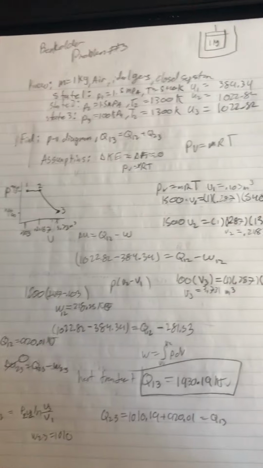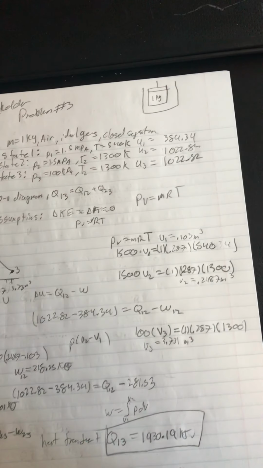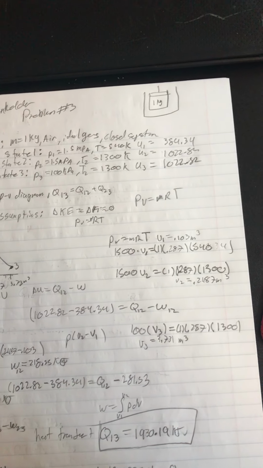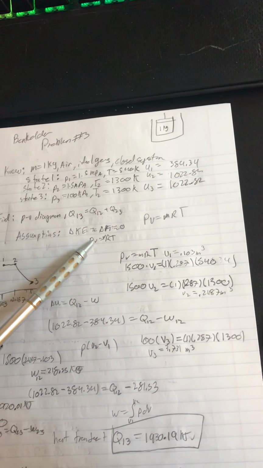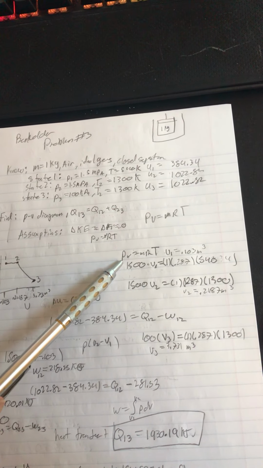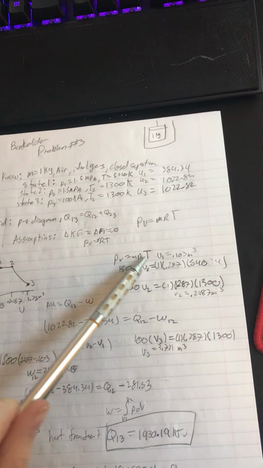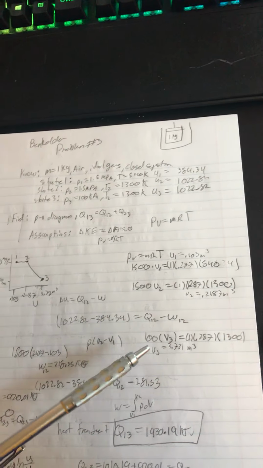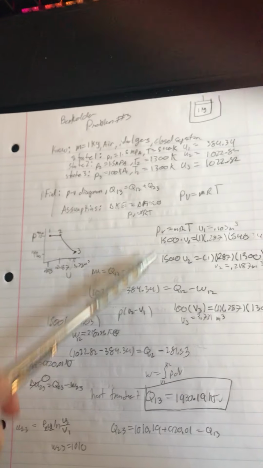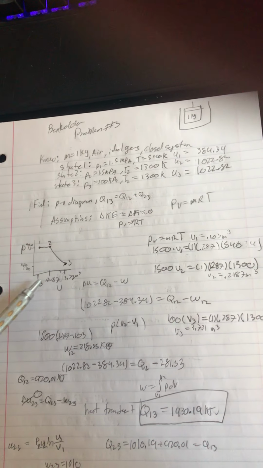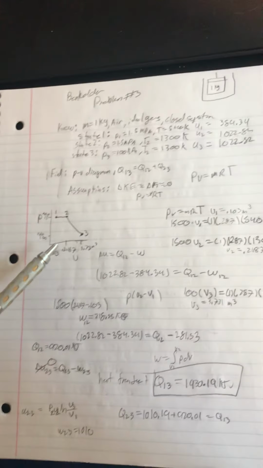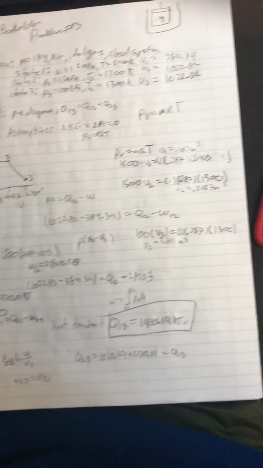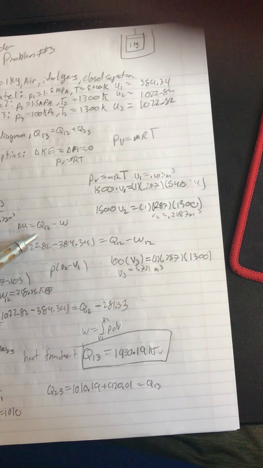Okay, on to problem number 3. Since our assumption is that it's an ideal gas, and we have the mass, I was able to find the volume at V1 and V2, and then also at V3. So here are my equations for that, and then there's V1, V2, V3. And then the same energy conservation equation, delta U equals Q12 minus work.